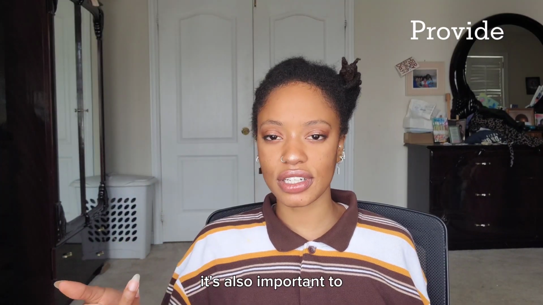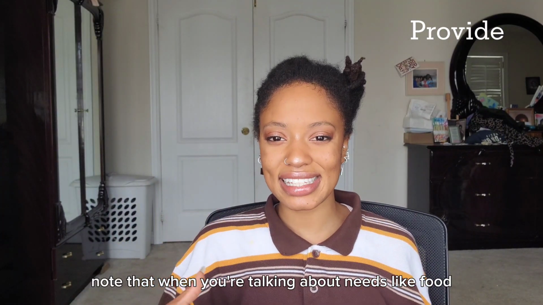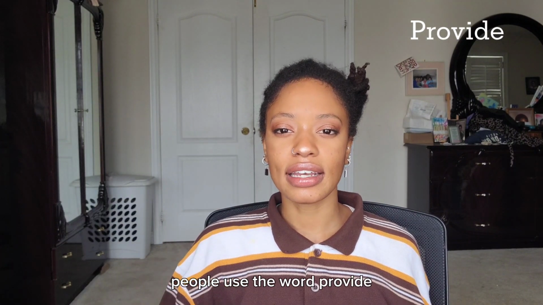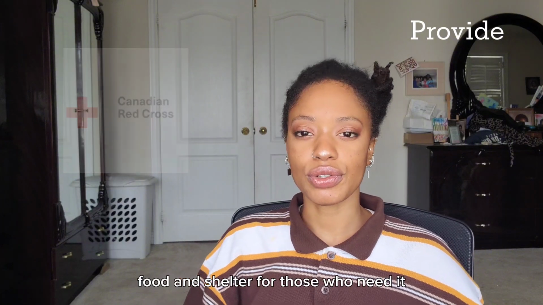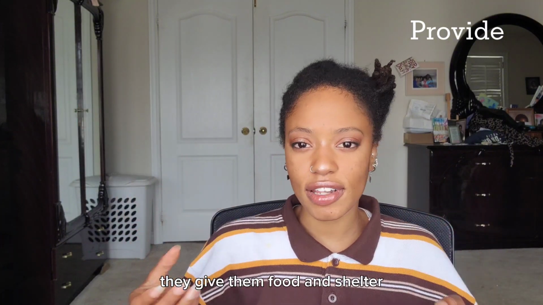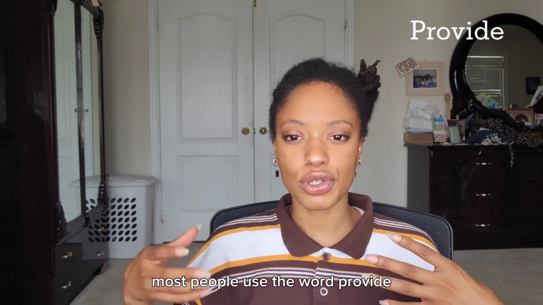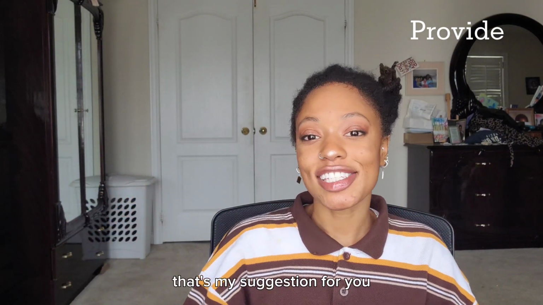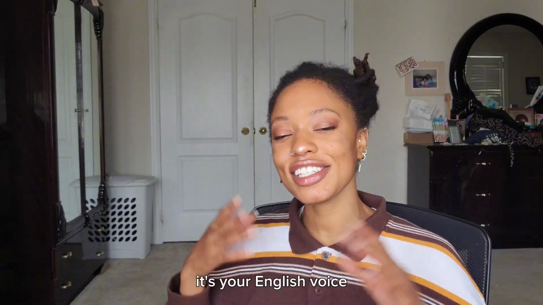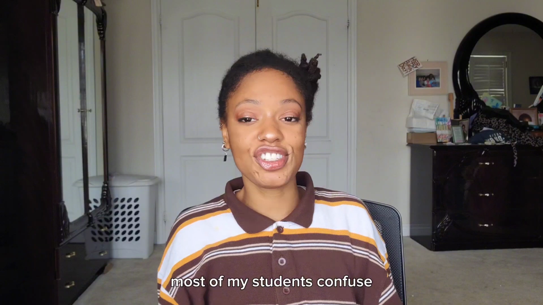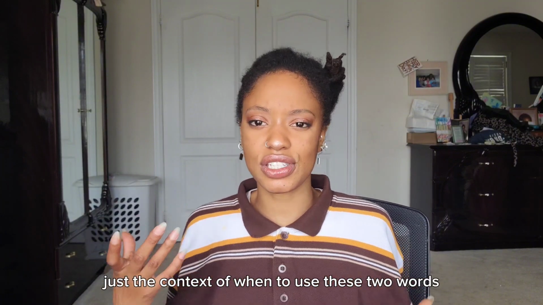It's also important to note that when you're talking about needs like food, shelter, water, people use the word provide. Like the Red Cross provides food and shelter for those who need it. You could say they give them food and shelter, but for whatever reason, when it's a need, most people use the word provide. That's my suggestion for you. But of course, it's your English voice. Do whatever you want.